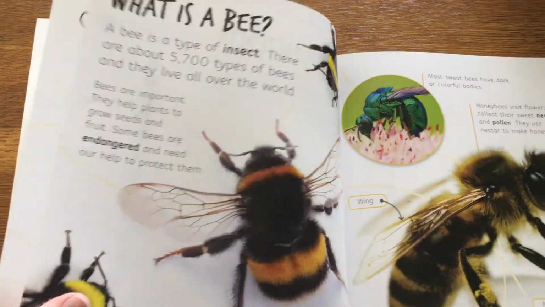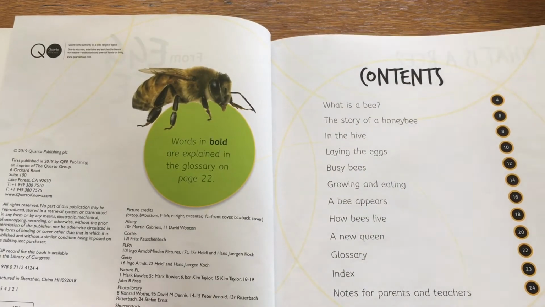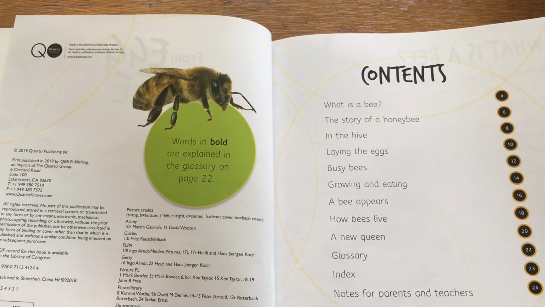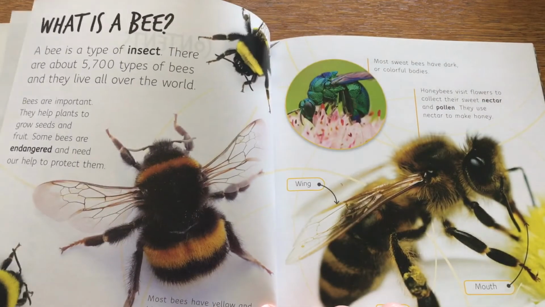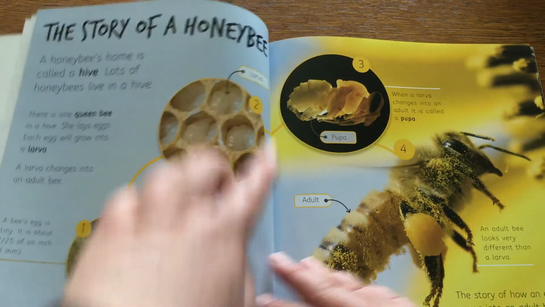Let's review the text features we talked about today. We talked about table of contents, also known as the contents. It gives you the headings of each of the chapters you're going to read about and what page they're found on. There's the heading, what is a bee? Here's the heading, the story of the honeybee.